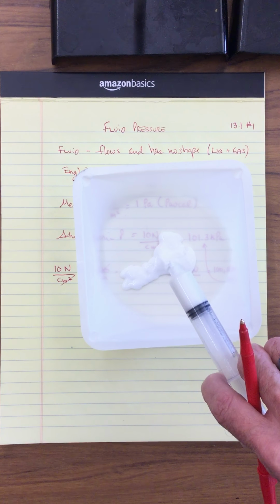My wife squeezes it from the end. But again, it doesn't really matter because it all comes out the same way anyway. So we apply pressure on this end, and what happens is we get motion coming out from this end.